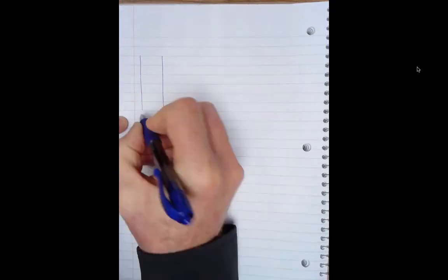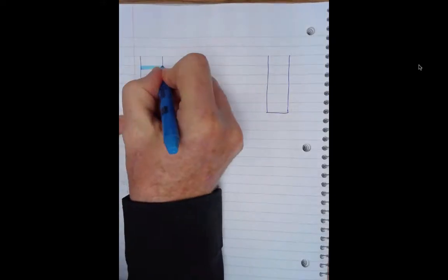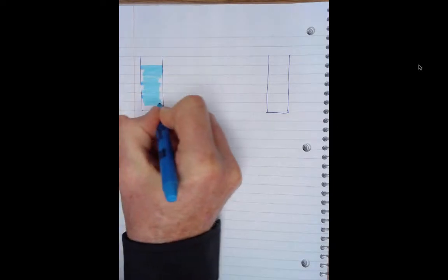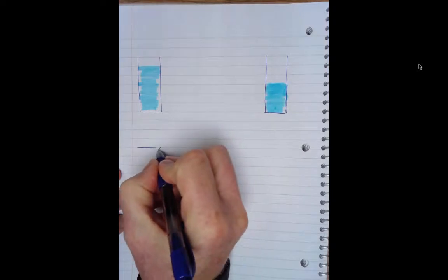Okay, so let's suppose we have a tank here and a tank here. Tank on the left has water up to that height. Tank on the right has water up to that height. We have some datum here.